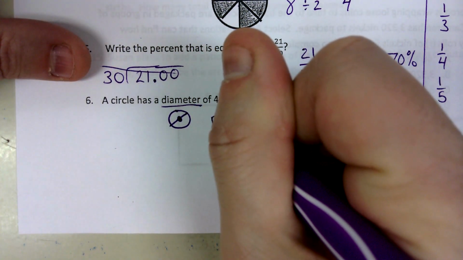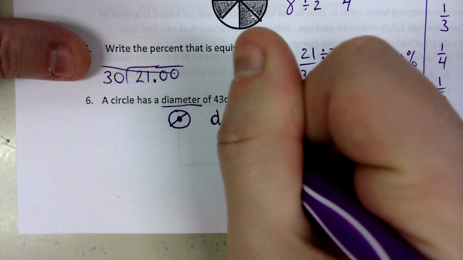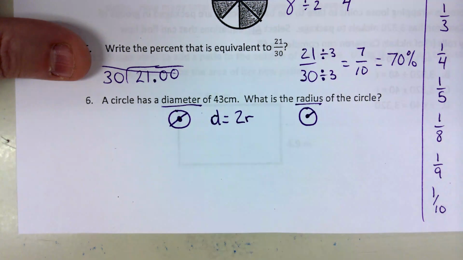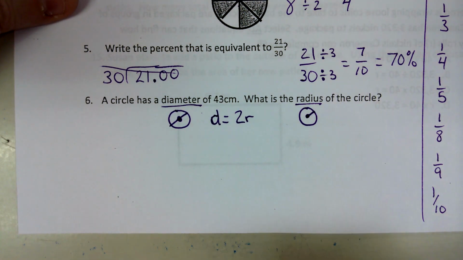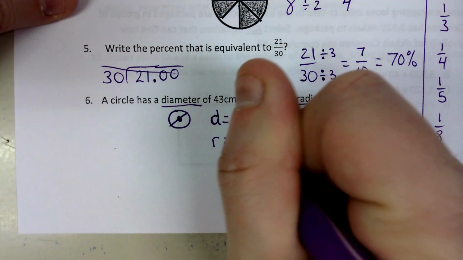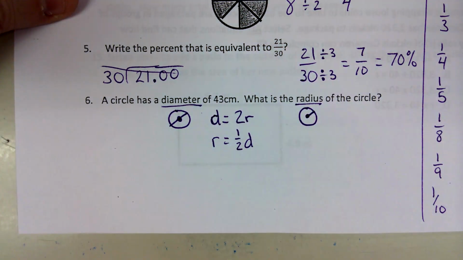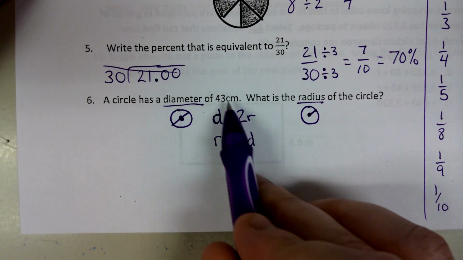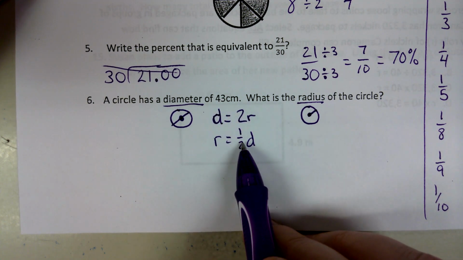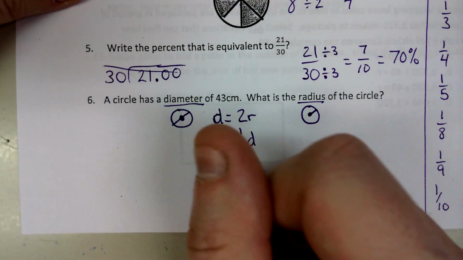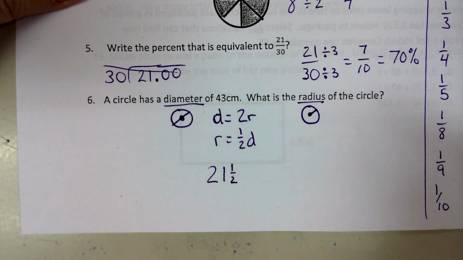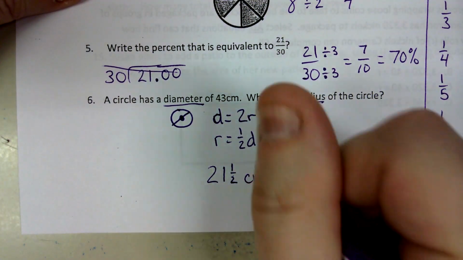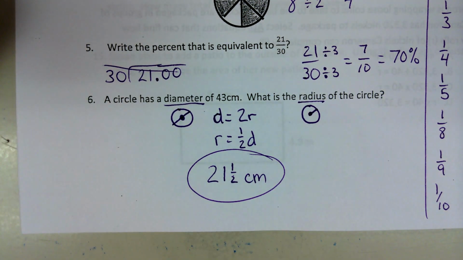So you'll often see something like this. Diameter equals 2 times the radius. Now if we're going in the opposite direction, the radius is 1/2 the diameter. It's always going to be like that for a true circle. It's never going to change. It's just a mathematical constant. So if I know the diameter is 43, I need to cut that in half to get my radius. That means it's going to give me 21.5 centimeters. And that gets me my answer for number 6.